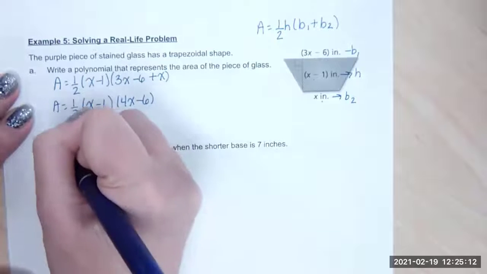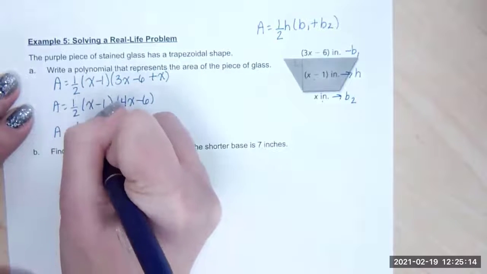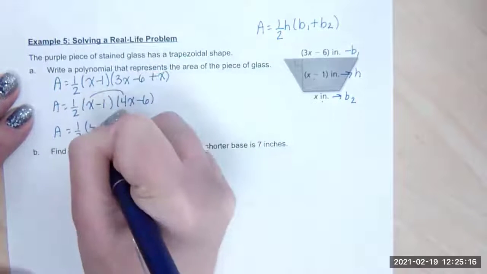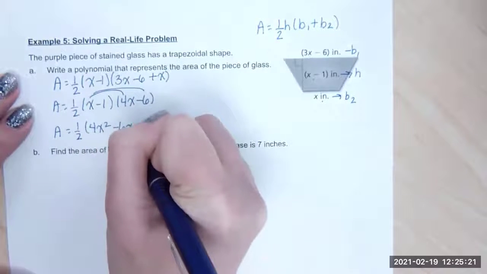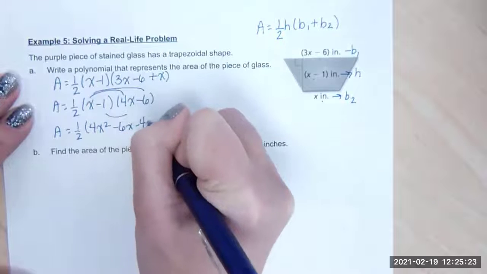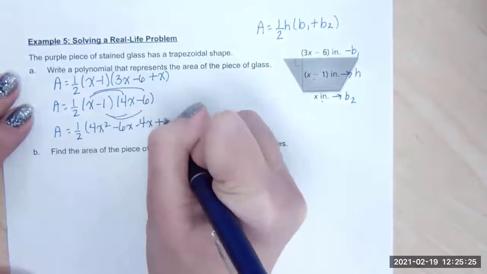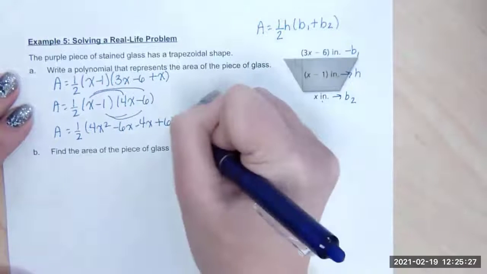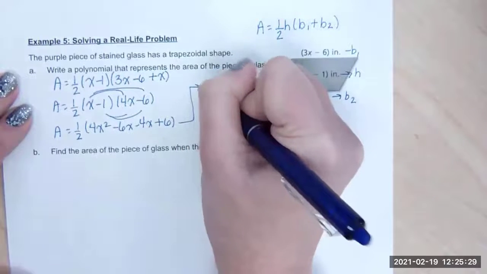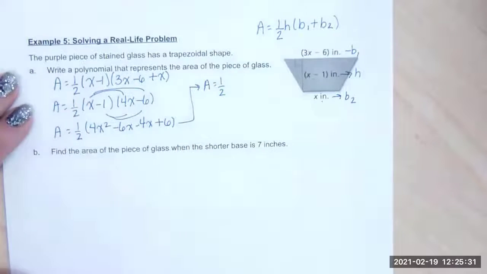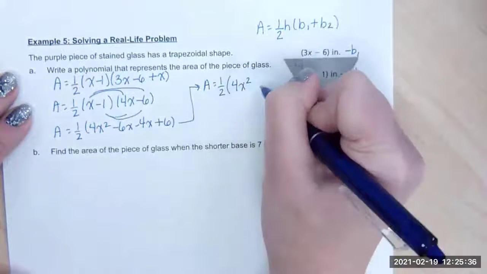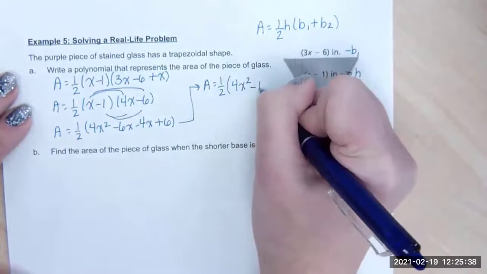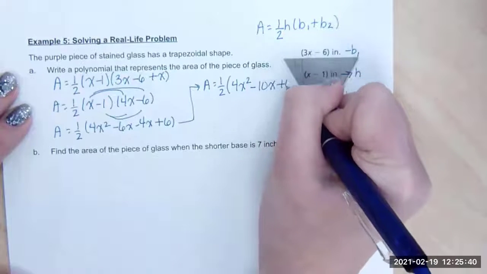So I have the area equals 1/2 times 4x squared minus 6x minus 4x plus 6. Then I'm going to combine my like terms. So I still have my 1/2 here. 4x squared minus 10x plus 6.